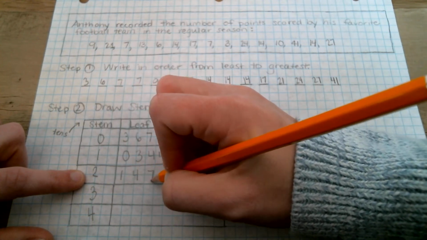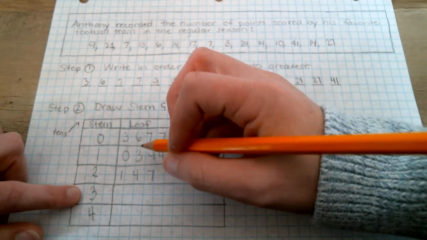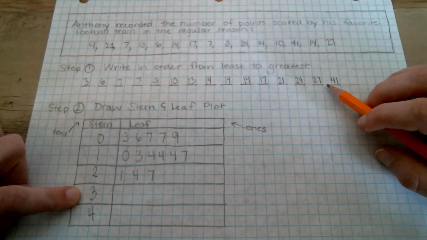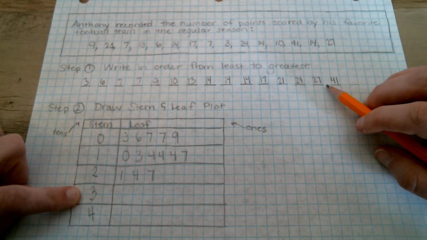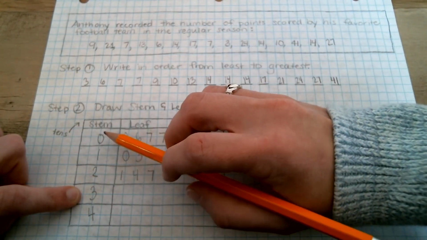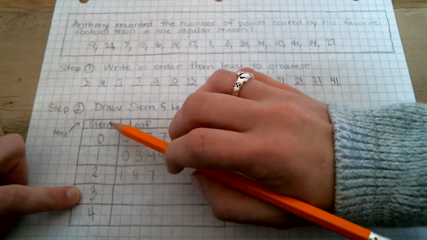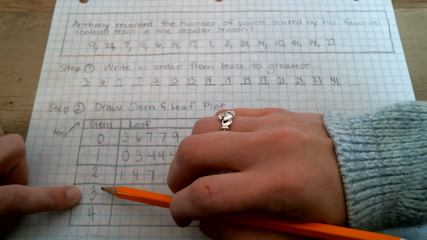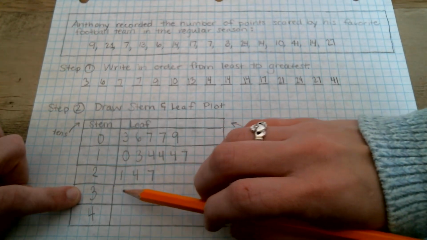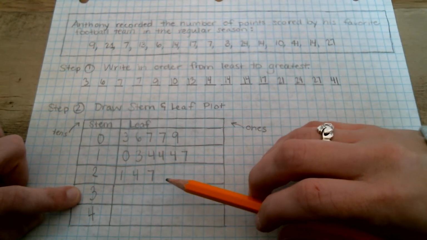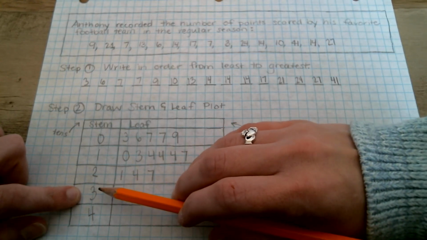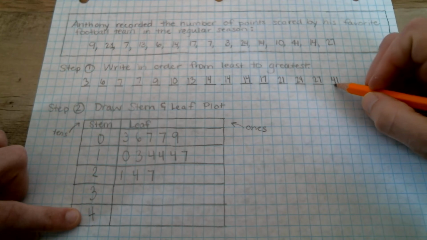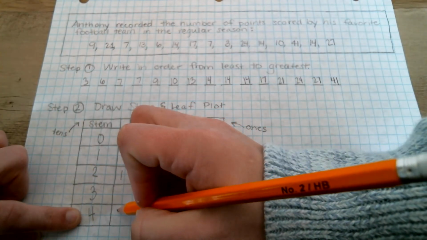24, and 27. Now you may be wondering, why did I write 3 here even though I don't have any number in the 30s? Our stem and leaf plot, because it needs to go from 0 for our number of stems to 4, I still have to include this in the table. I just will not record anything here because I don't have a leaf that goes with this stem. So I'll continue down. For a stem of 4, my leaf is 1.